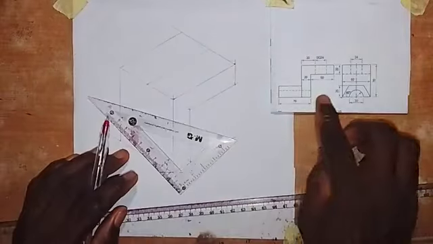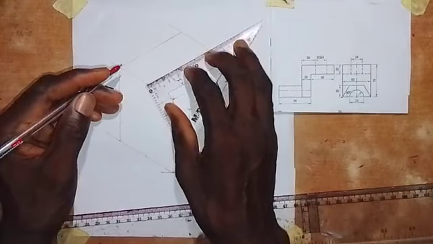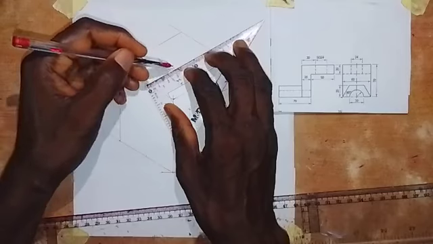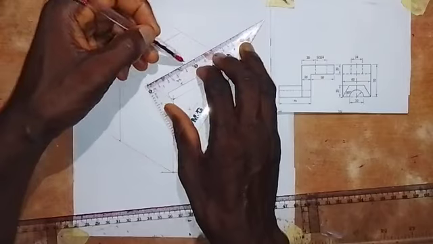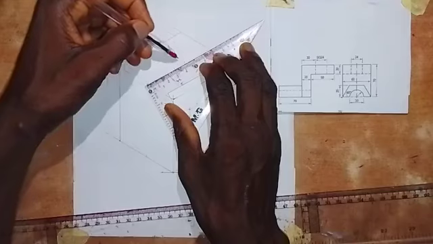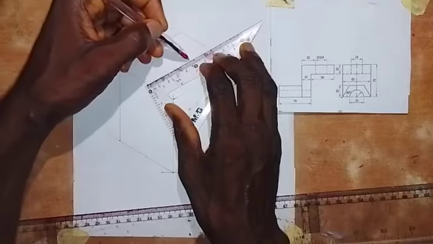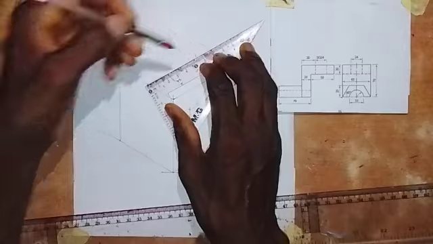Then I will take a measurement of 30 millimeters along this line, this is 30 millimeters here. Then I will also take a measurement of 24 millimeters. This is 24 millimeters here.